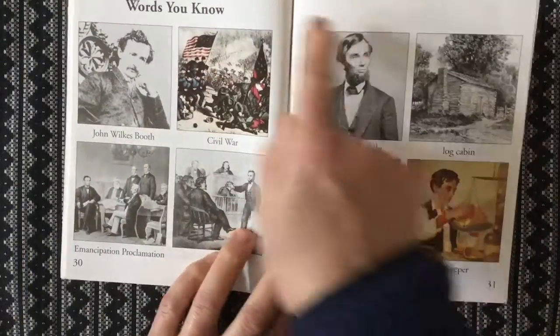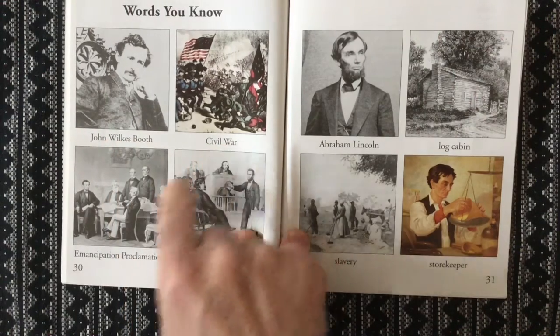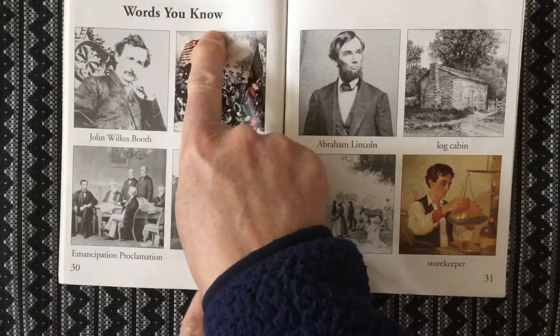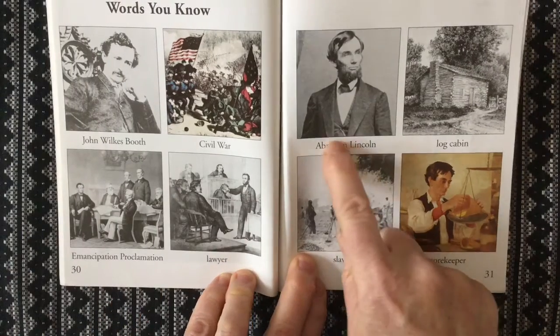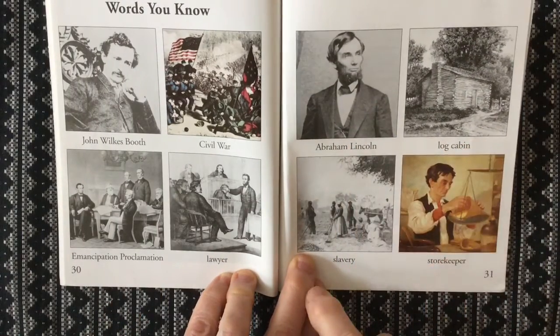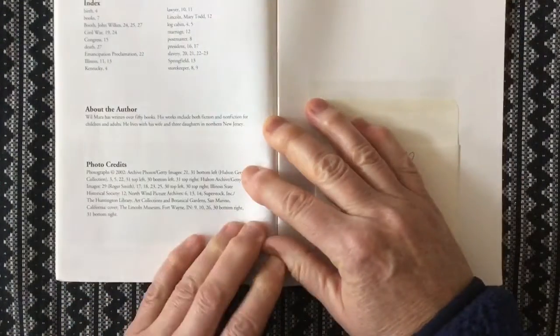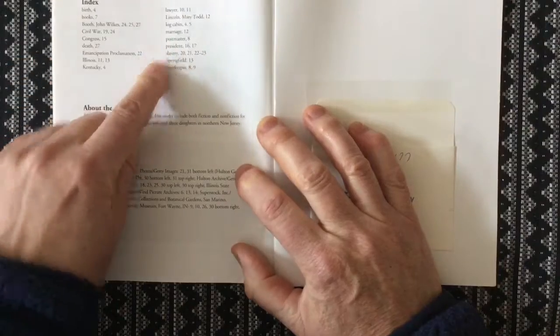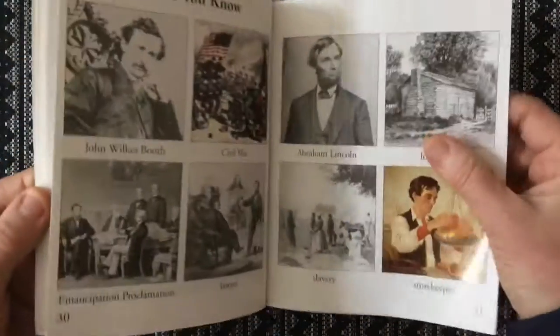Oh, and here's a picture glossary, words you know. John Wilkes Booth, Civil War. Now, you don't really know them. We're starting to learn them, right? Emancipation Proclamation, lawyer, Abraham Lincoln, log cabin, slavery, storekeeper. And here's the index in the back with some important words and the page numbers where you can find them. So we got to do something at the end of a book.